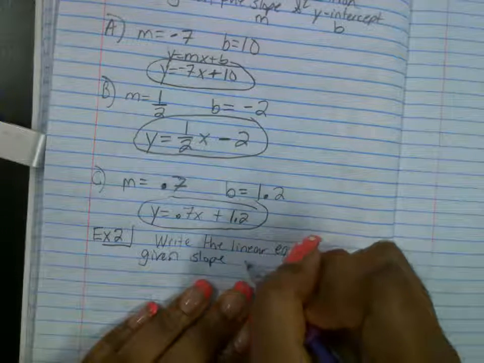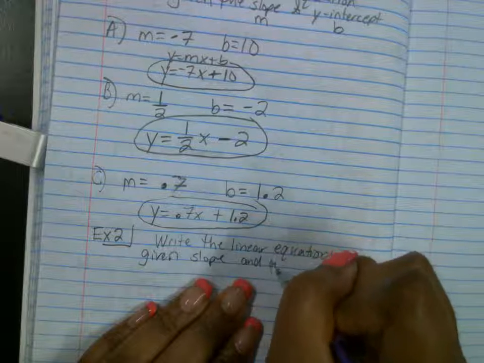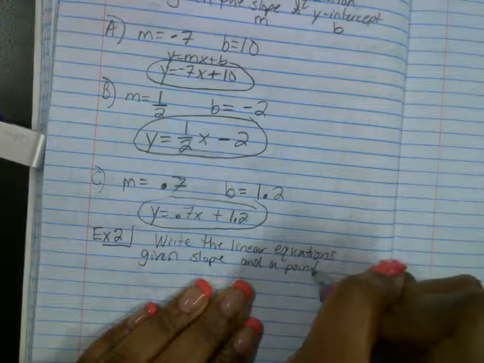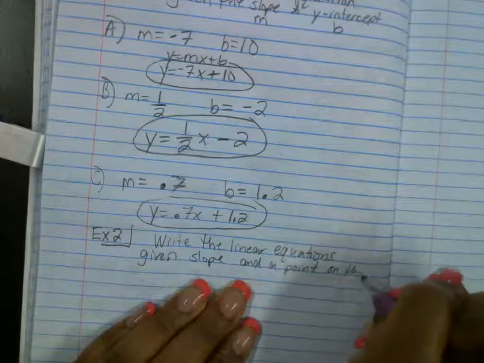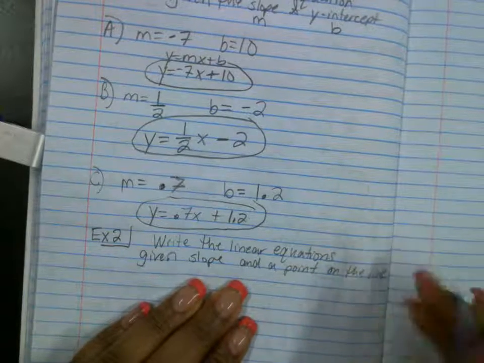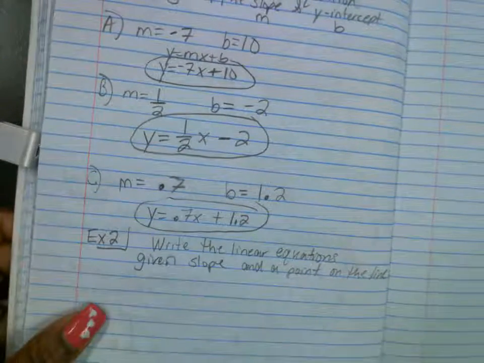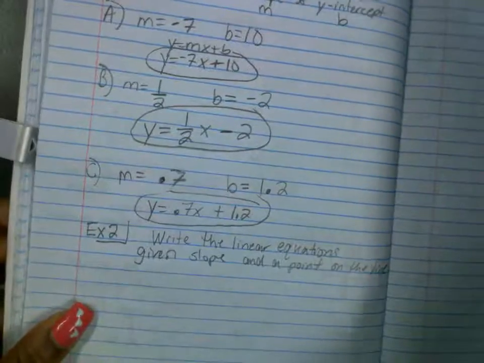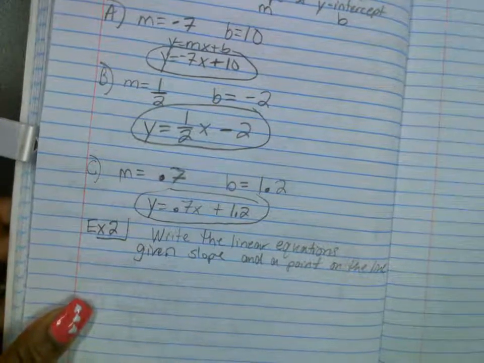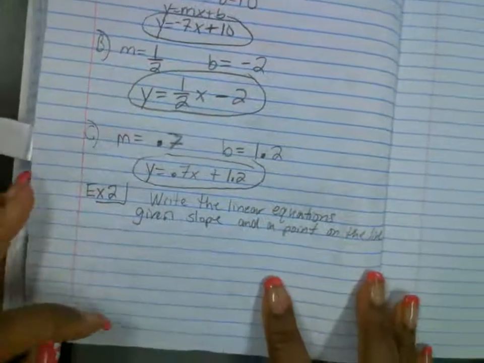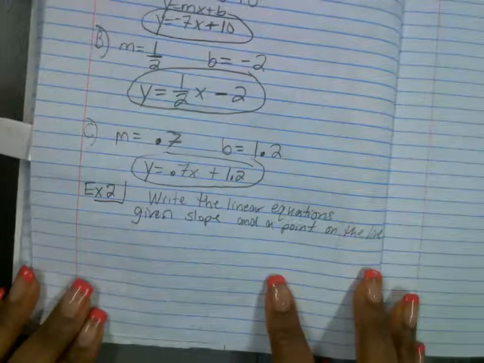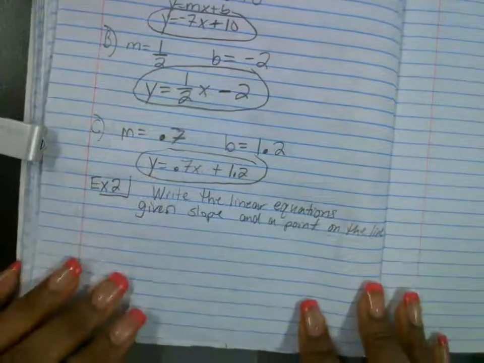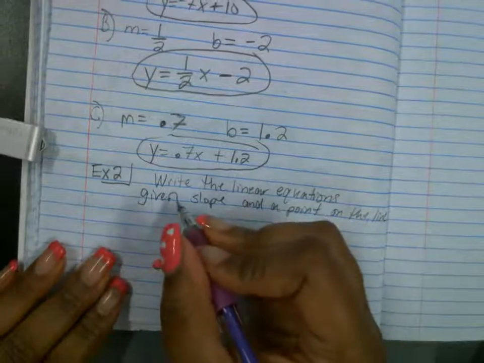So given the slope and a point on the line, you're missing the y-intercept. Before it was simple. All you had to do was substitute. Here, you're going to have to do a little bit of work, okay? You're going to be all right.